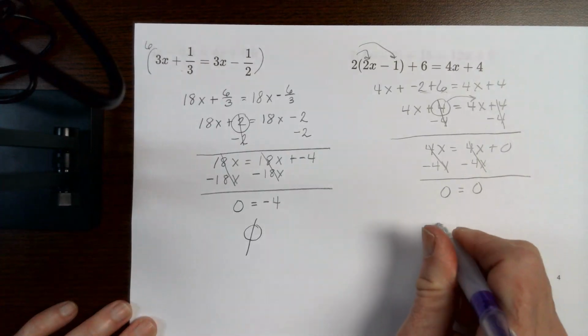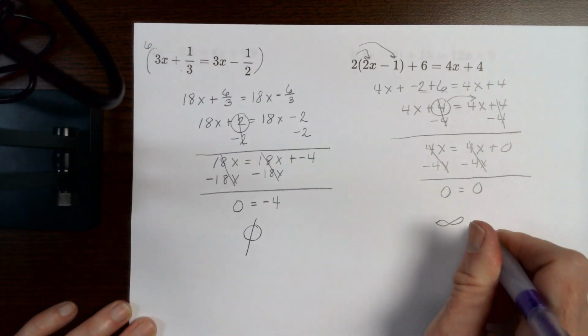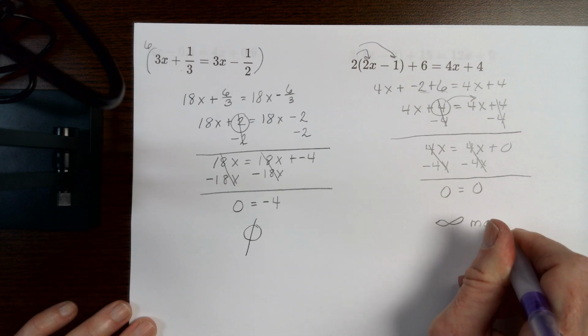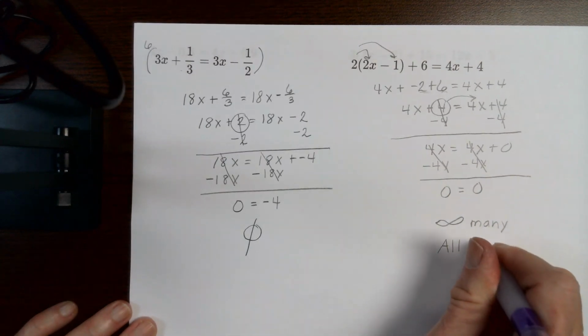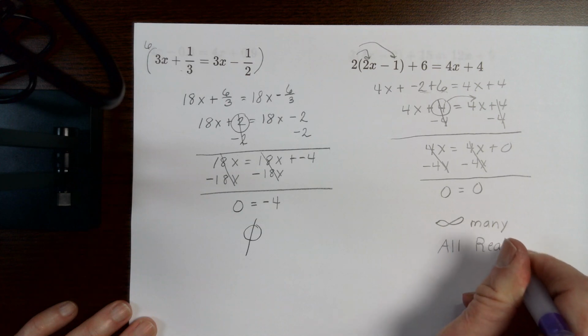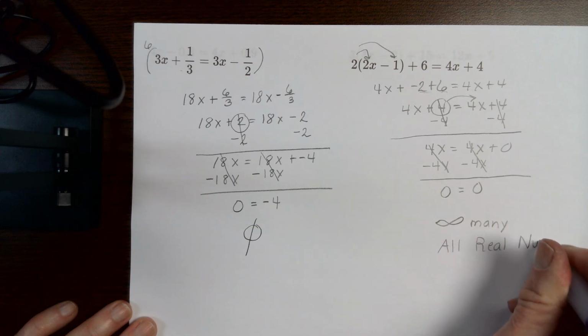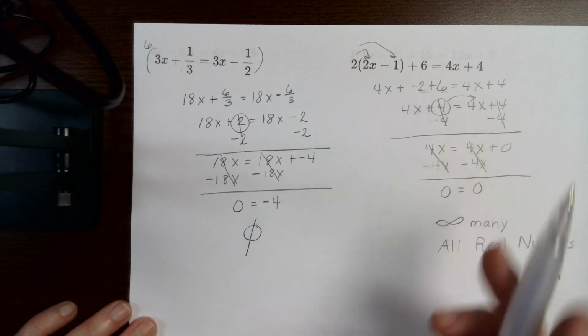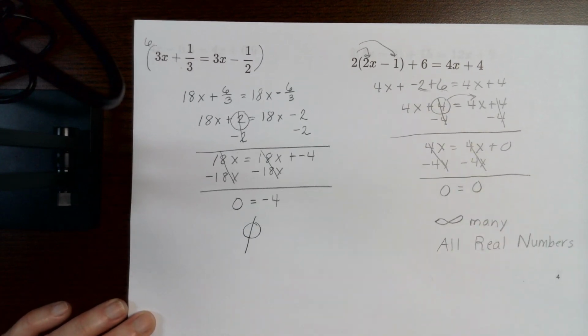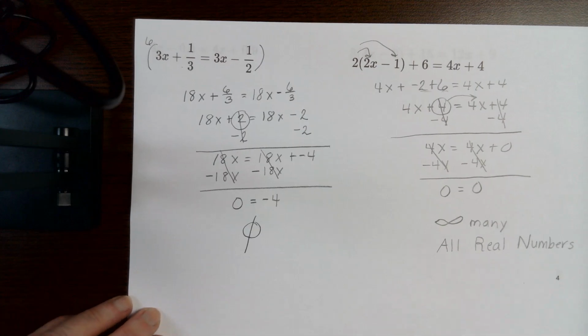Now that's a true statement, so your solution here is infinitely many, or you could put all real numbers, which means any number that I put in there for x is going to work in this equation.